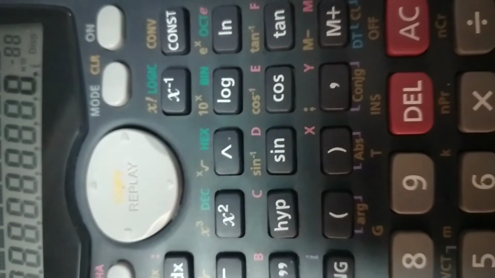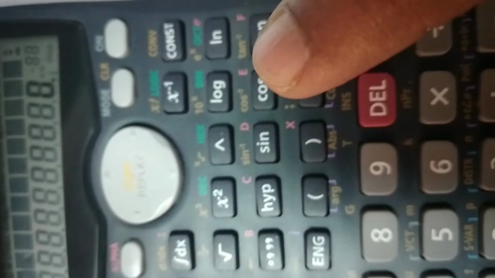Here we have the comma. This is the comma. It is displayed 0, comma 1.